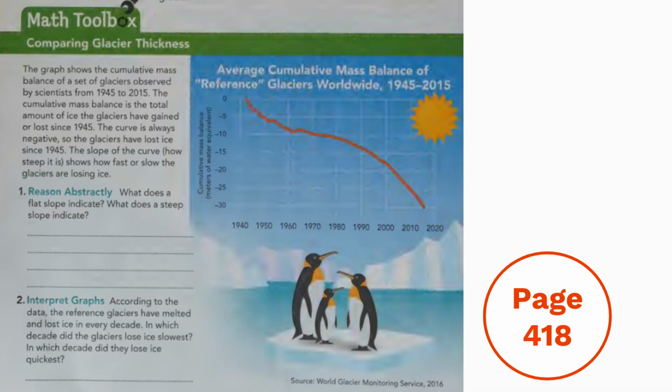The slope of the curve, how steep it is, shows how fast or slow the glaciers are losing ice. 1. Reason abstractly. What does a flat slope indicate? What does a steep slope indicate? 2. Interpret graphs. According to the data, the reference glaciers have melted and lost ice in every decade. In which decade did the glaciers lose ice slowest? In which decade did they lose ice quickest? Cumulative mass balance.